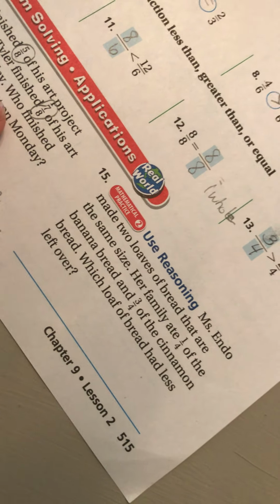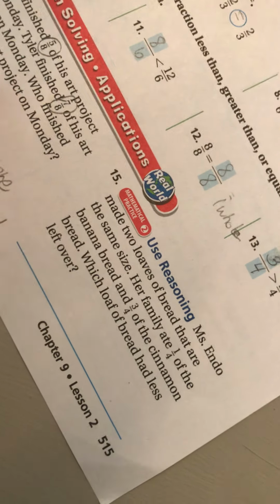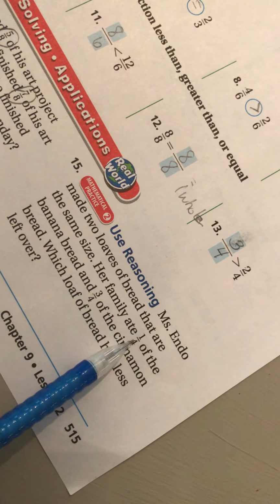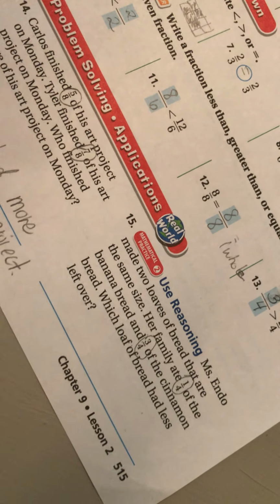Number 15, Ms. Endo made 2 loaves of bread that are the same size, right? Same size because the denominators are the same, right? Her family ate 1/4 of the banana bread and 3/4 of the cinnamon bread. That sounds good. Which loaf of bread has less left over?